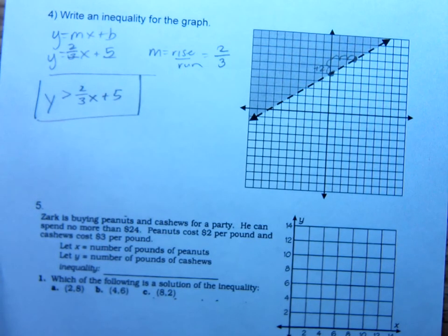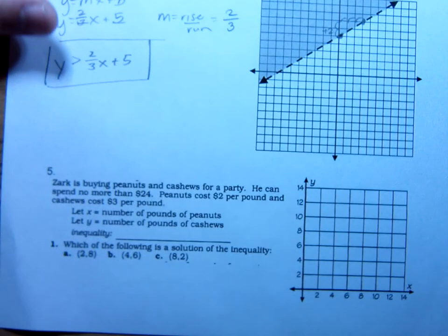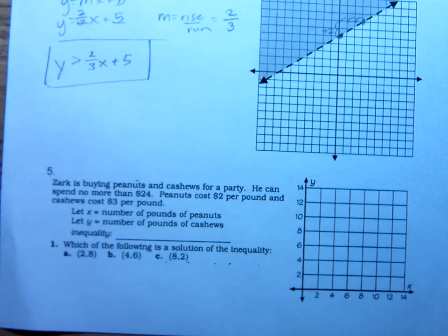All right, finally, let's do this one word problem, or these 2 word problems, I guess. Zark is buying peanuts and cashews for a party. He can spend no more than $24. Peanuts cost $2 per pound and cashews cost $3 per pound. Let x equal the number of pounds of peanuts, and y the number of pounds of cashews.